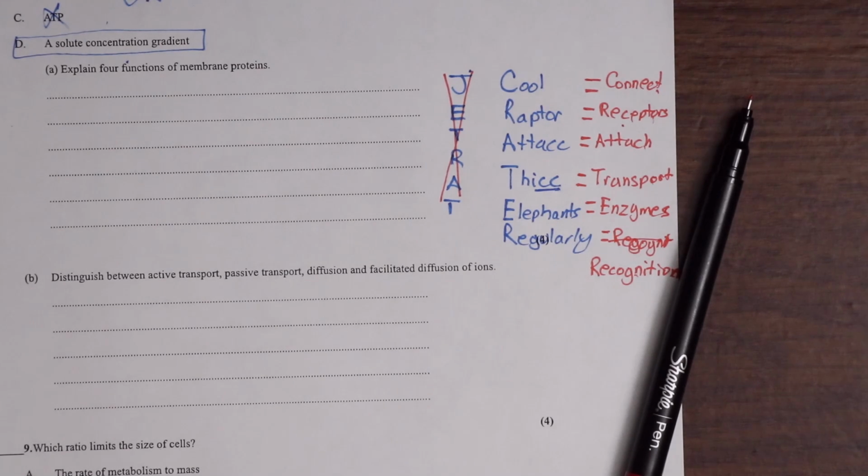And then recognition. Have you ever heard of blood types like A, B, O? That has to do with the actual membrane proteins on the surface of our cells, of our red blood cells. They help with recognition. And that's why you have different red blood types. So, that would be cool raptors attack thick elephants regularly.